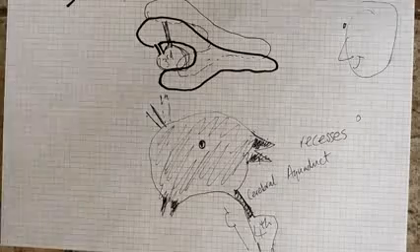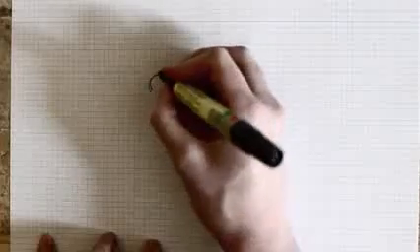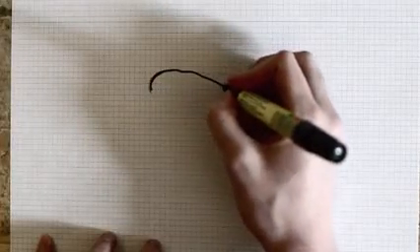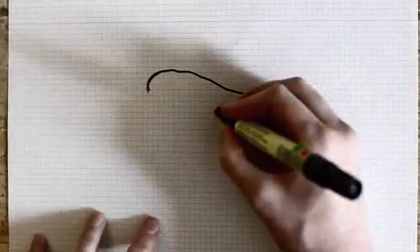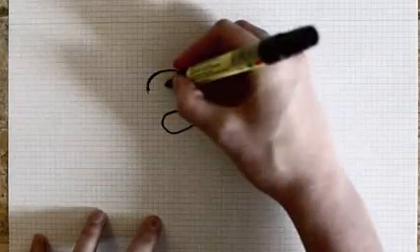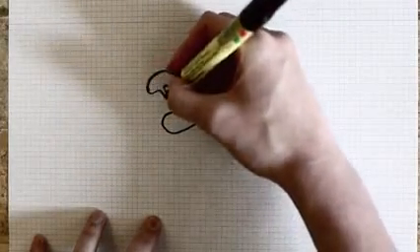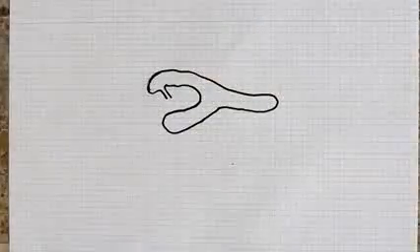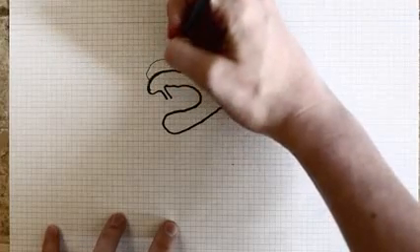Okay, so I would like to attempt drawing the entire ventricular system. Let's start with the lateral ventricles. We're going to draw a Y. And then I'm going to draw the other lateral ventricle, which is behind it.